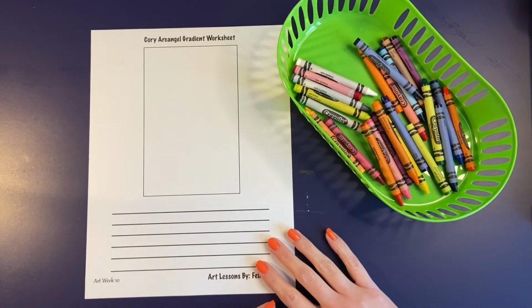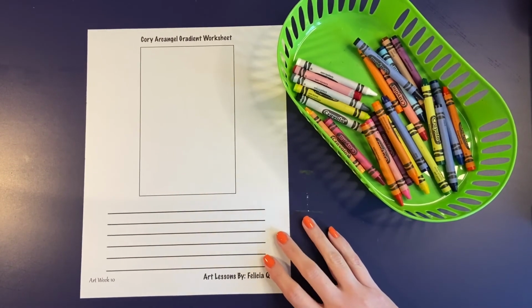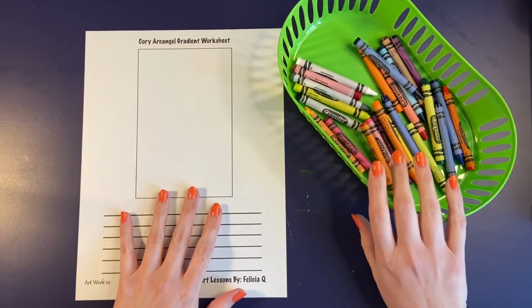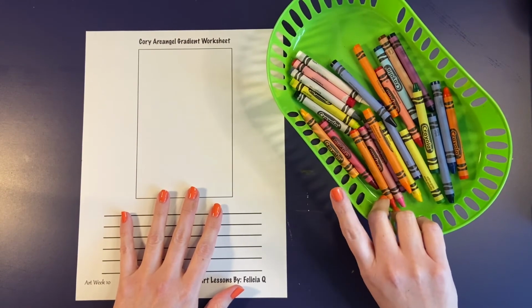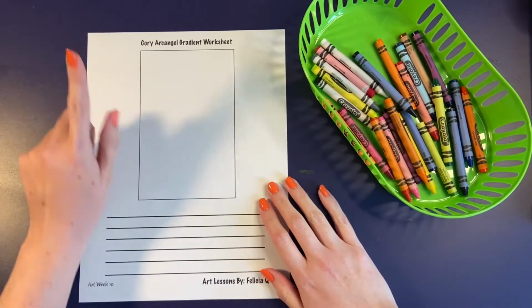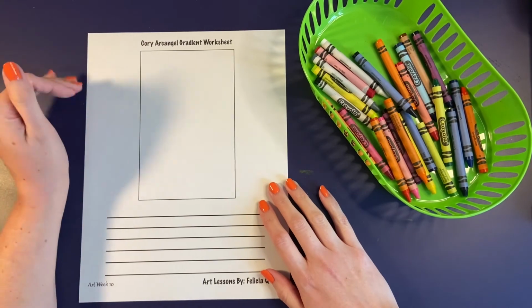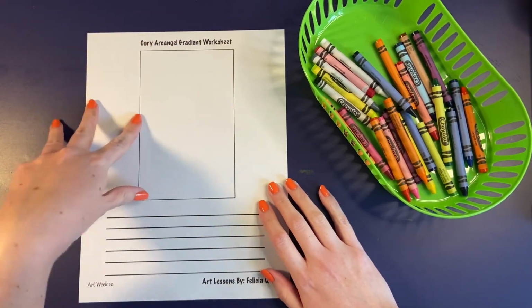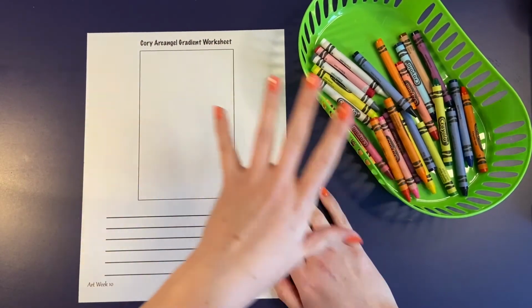Okay, so here is the demo for the Cory Arcangel project. What you're going to need is your worksheet and something to color with, preferably crayons or colored pencils. That would be the best for this project. All you're going to do is make a gradient, like how Cory Arcangel would use Photoshop to make his gradients. You're going to do a low-tech version using paper and crayons or colored pencils.